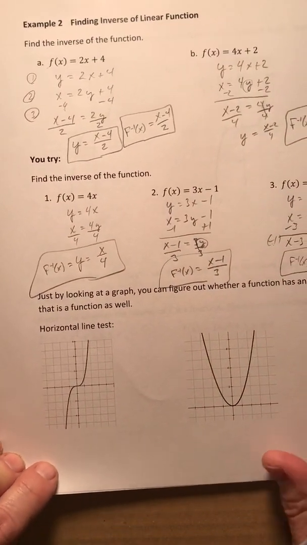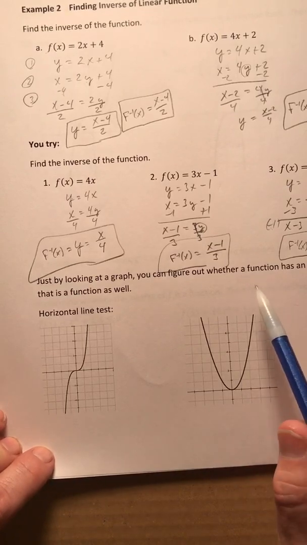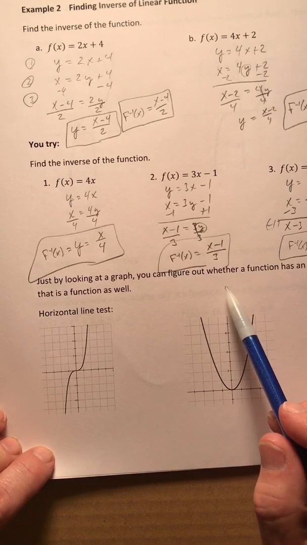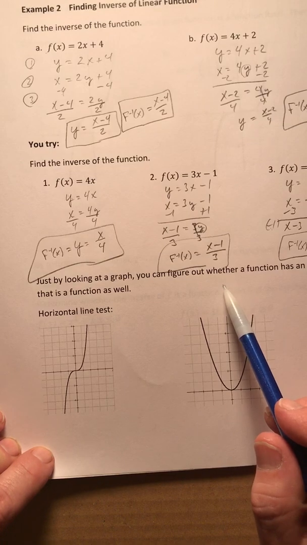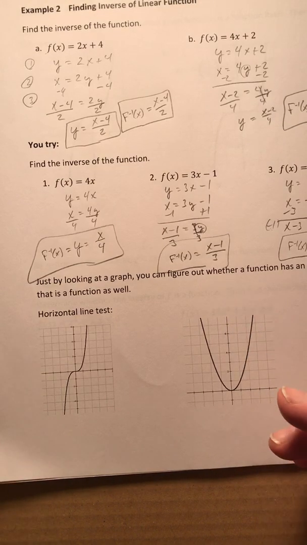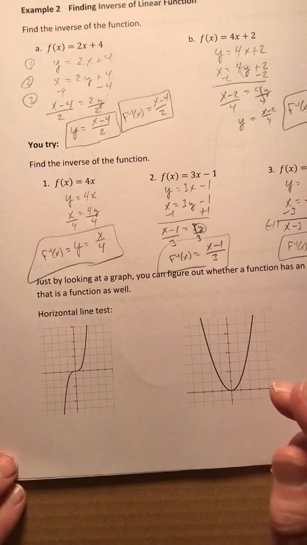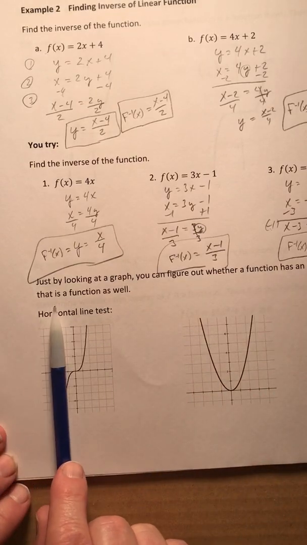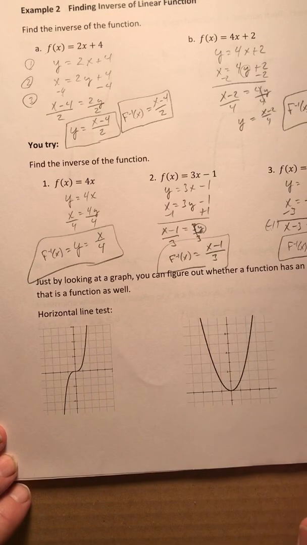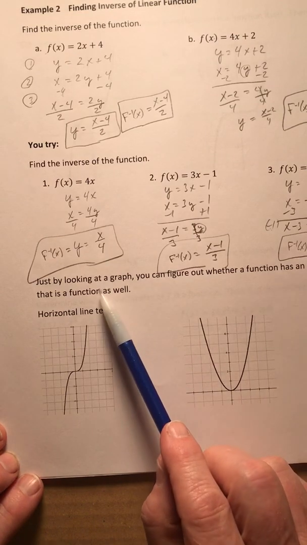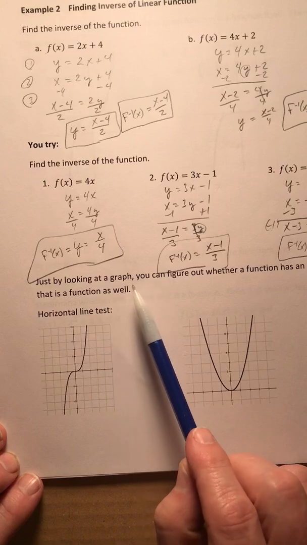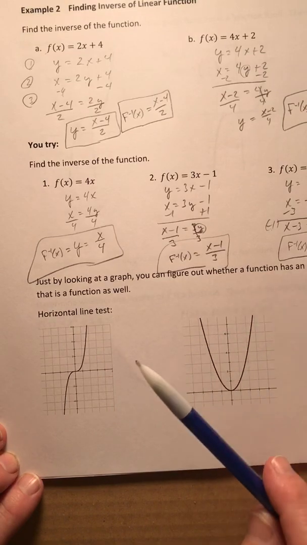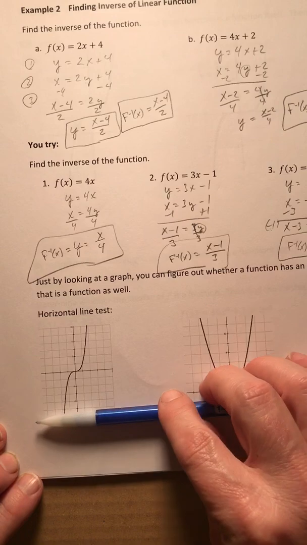Right. So you can figure out whether a function has an inverse. Actually, you can tell if the inverse is a function by doing the horizontal line test. Remember, we had the vertical line test to tell if it was a function. If it passed the vertical line test, then that means that it was a function, right? For this one, though, we're doing the horizontal line test, and that is to tell whether a function has an inverse.